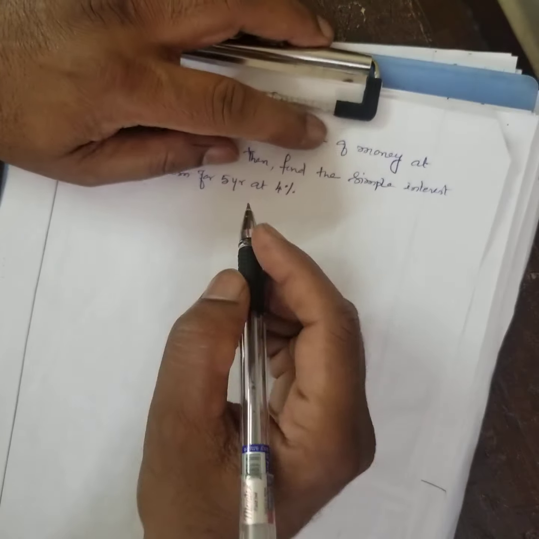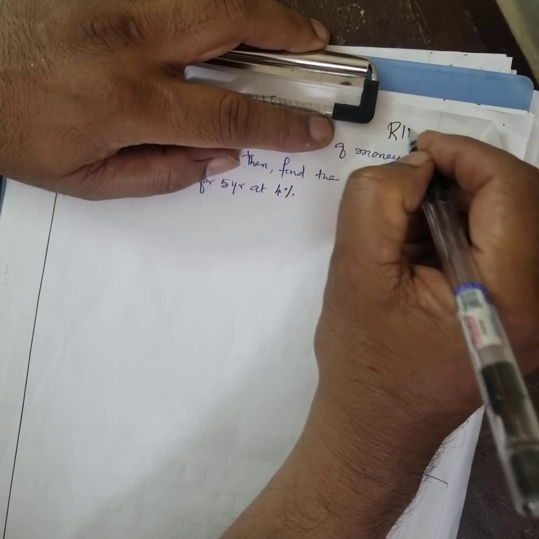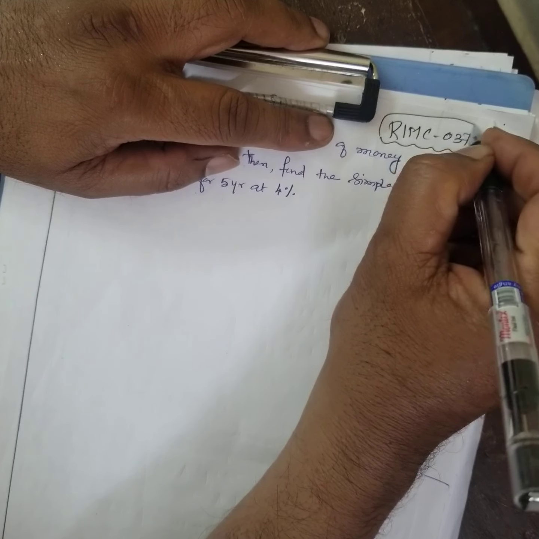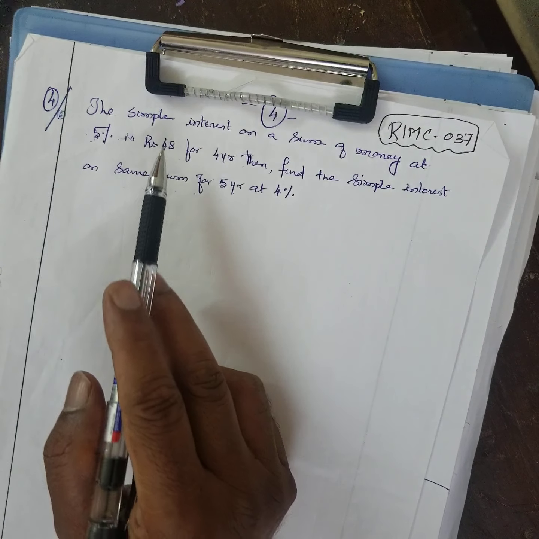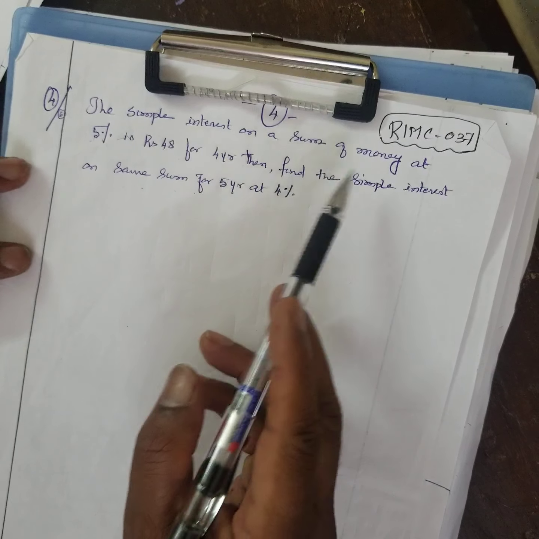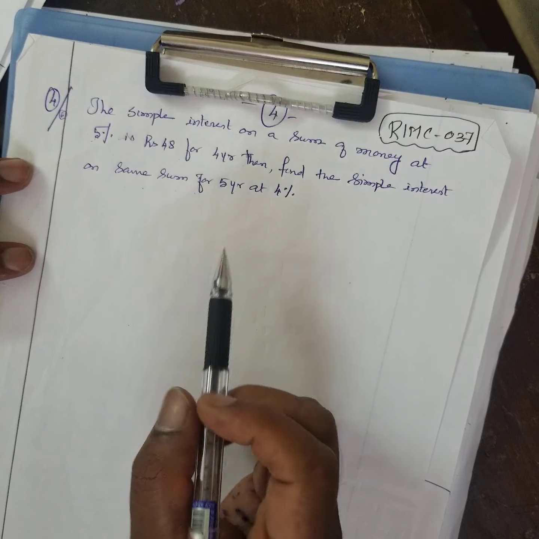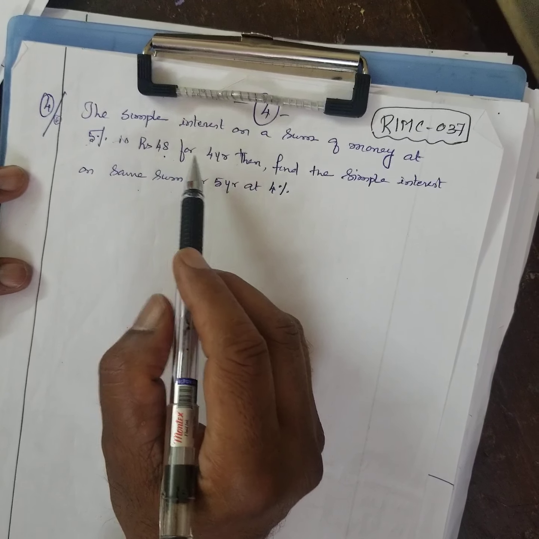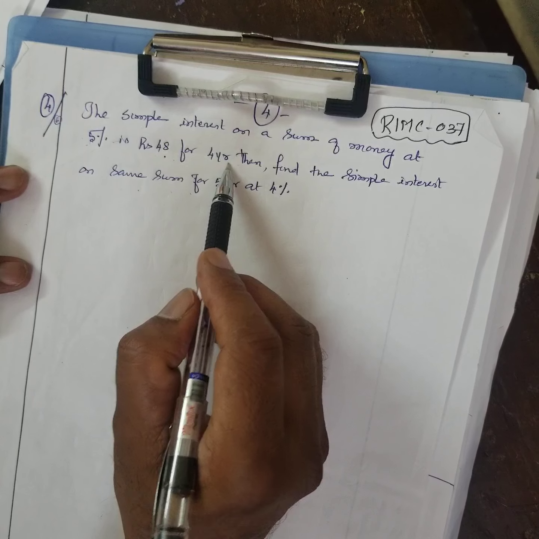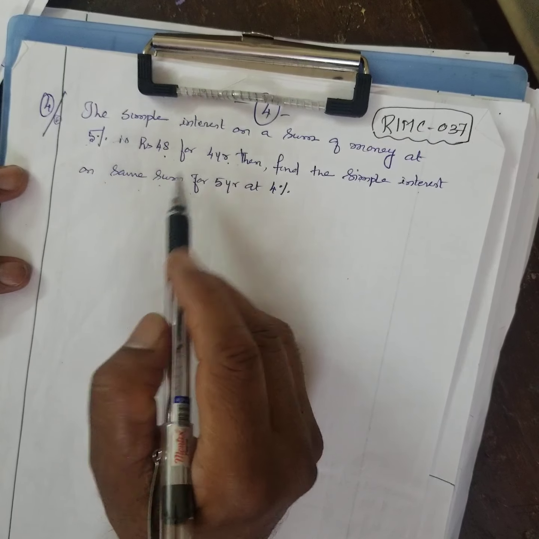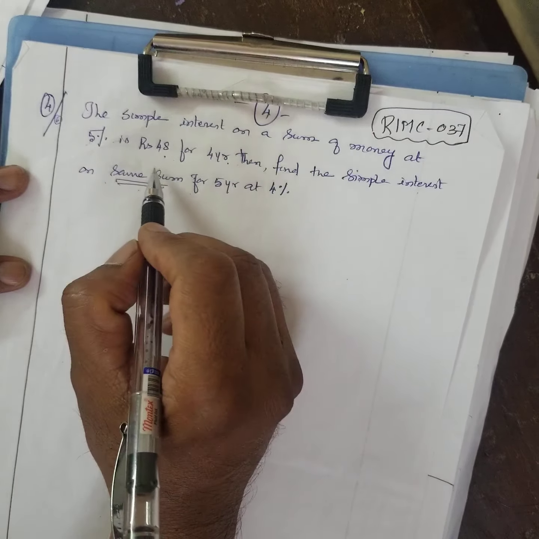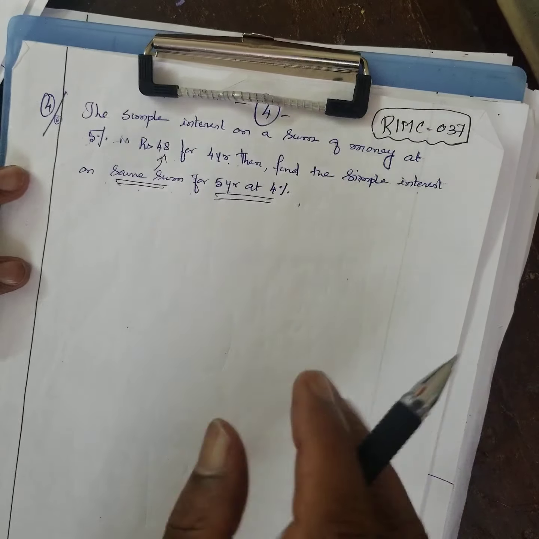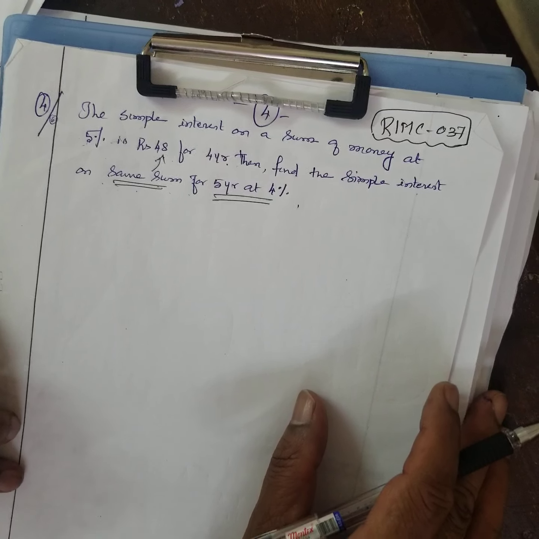Here is a more difficult one. The simple interest on a sum of money at 5% is 48 rupees for 4 years. Find the simple interest on the same sum, meaning 48 rupees, for 5 years at 4%. Just think a little.